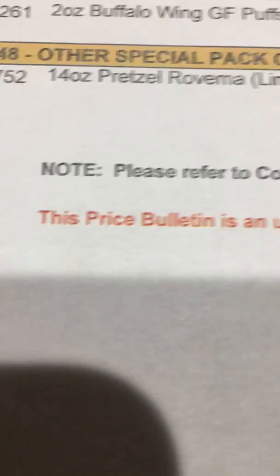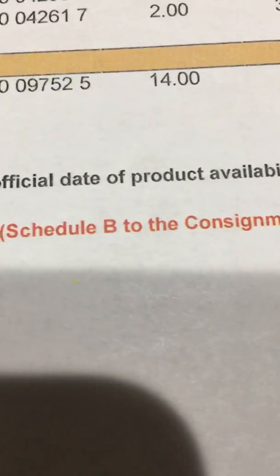Let's go down now to the last page. This price bulletin is an updated list of consigned products, Schedule B to the consignment agreement, and supersedes any previous price bulletin. We go back to our example here. This says absolutely nothing. This is nothing more than a charade that Pepperidge Farm is doing.